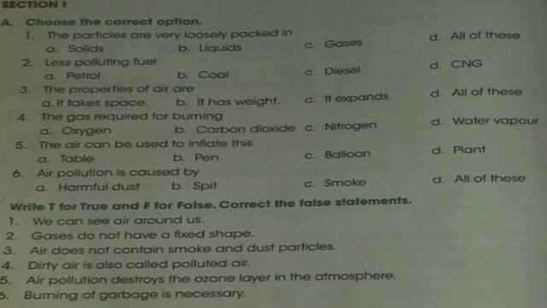And the second one, gases do not have a fixed shape. True. Third one, air does not contain smoke and dust particle. That answer is false. Air contains dust particles, smoke, etc. And the fourth one, dirty air is also called polluted air. Answer is true. And fifth one, air pollution destroys the ozone layer in the atmosphere. Fifth also true. Then the sixth one, burning of garbage is necessary. Answer is false. Burning of garbage is unnecessary because it leads to air pollution. So the sixth one is false.